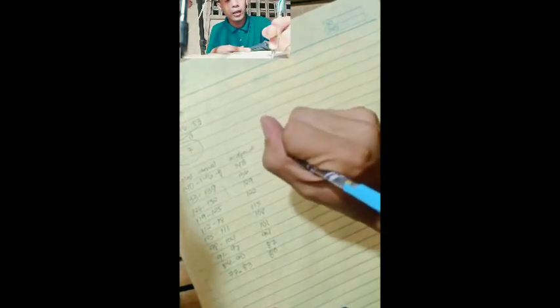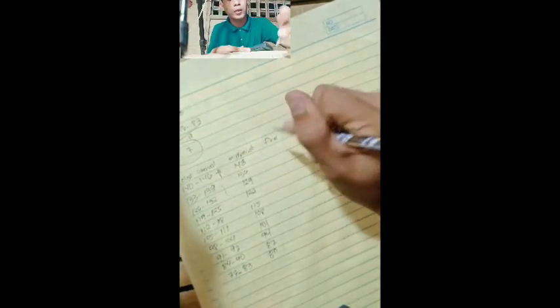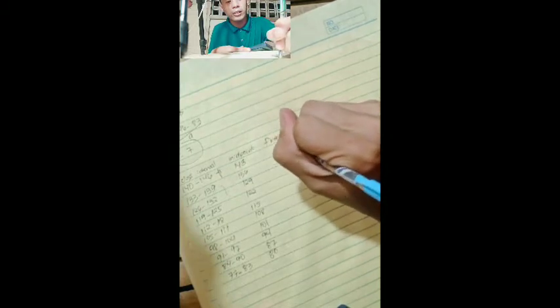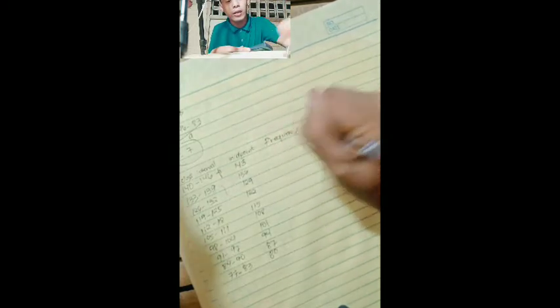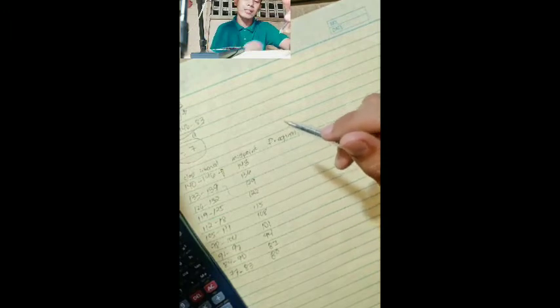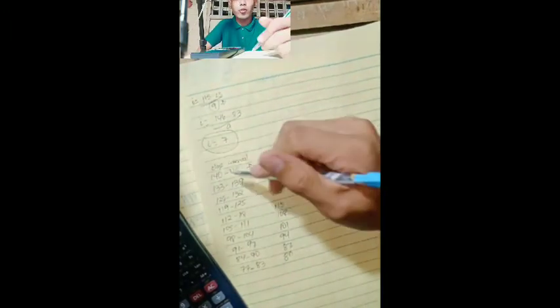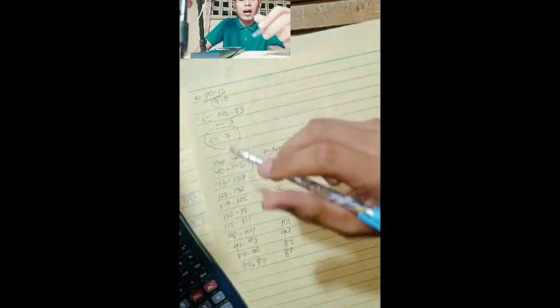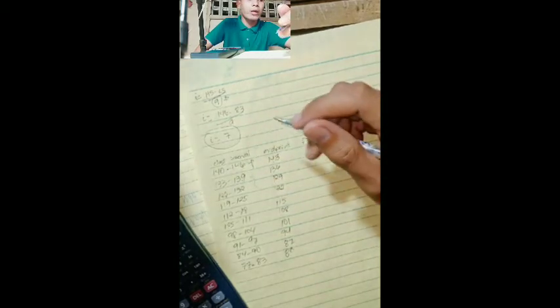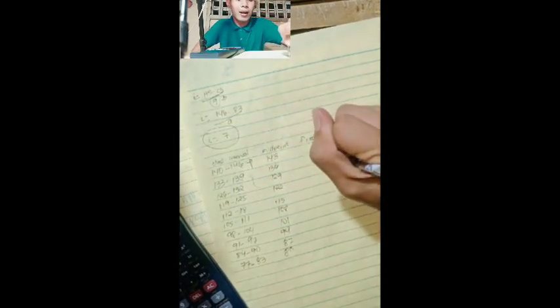Alright, next step, enable for us to continuously create this table is the frequency. Enable for us to get the frequency, we just have to look at the number scores or the class interval. For example, 140 to 146, including 140 and 146, and in between them, we have observed that there are 3 frequency. So we don't need to check it manually because it is just time consuming.